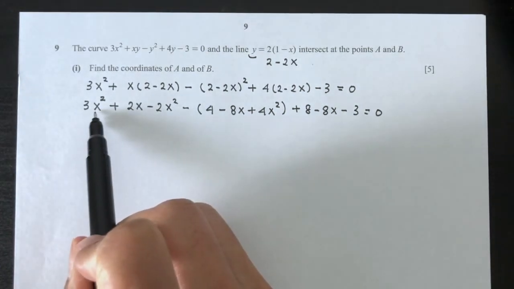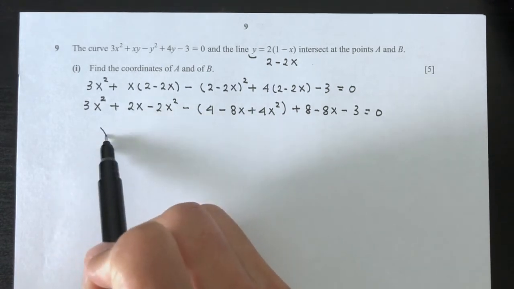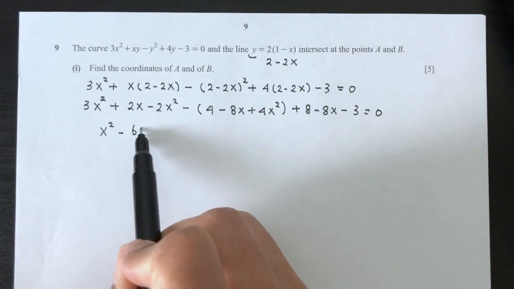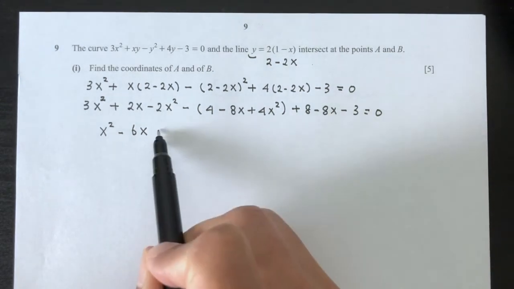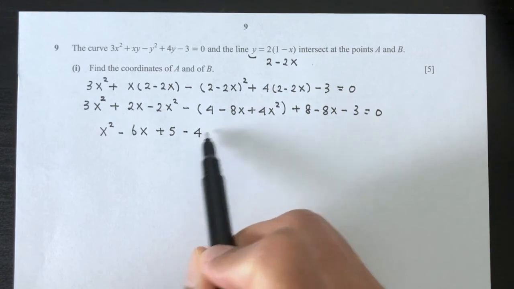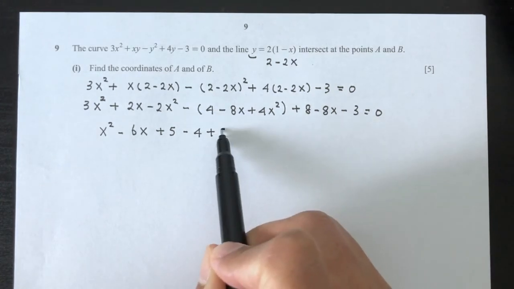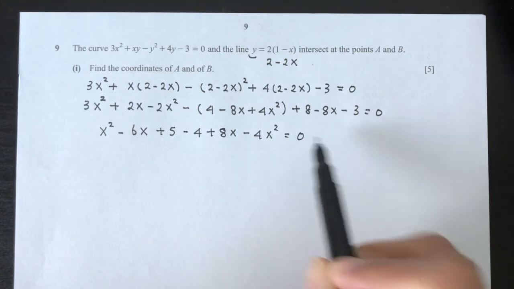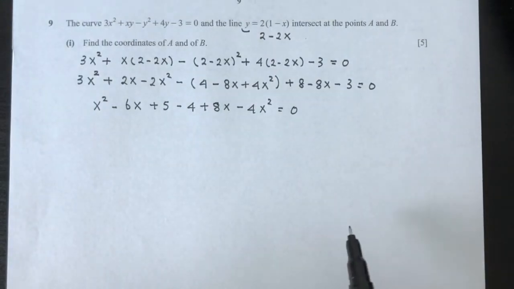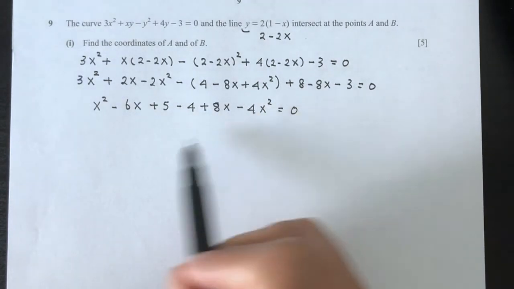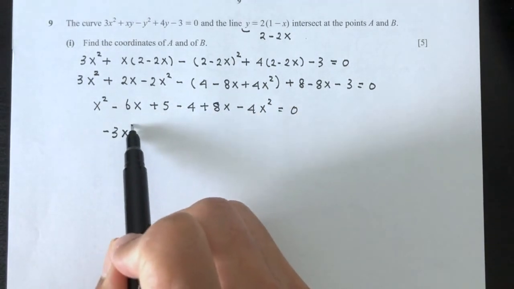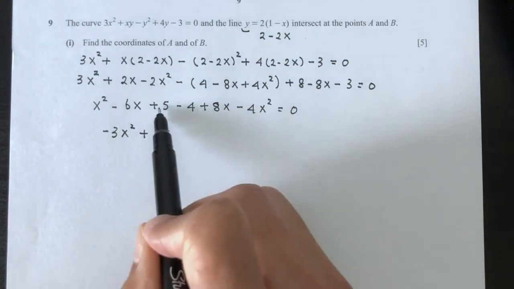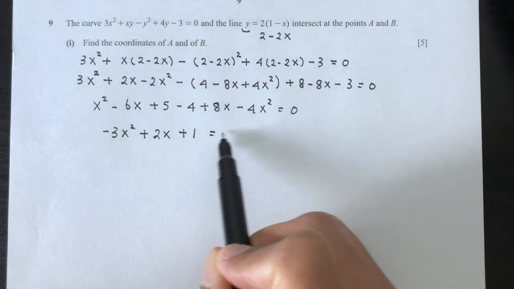So 3 minus 2, that will be x squared. 2x minus 8x, that will be minus 6x. That will be plus 5 minus 4, expand, plus 8x minus 4x squared is 0. Now keep simplifying one by one. x squared minus 4x squared, that will be minus 3x squared. Minus 6 plus 8 will be plus 2x. 5 minus 4 is plus 1, equal to 0.